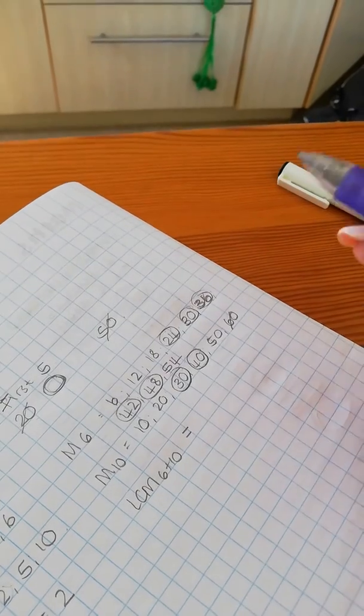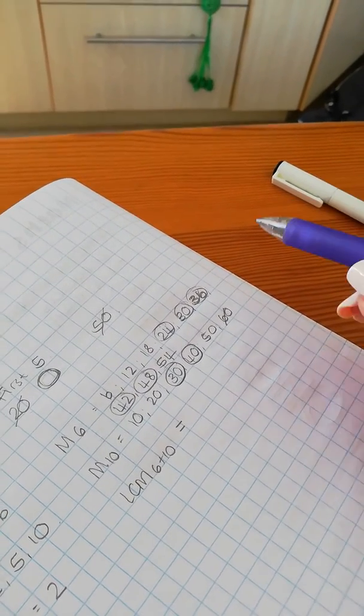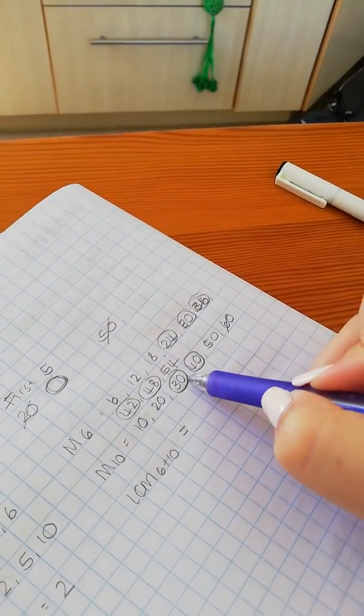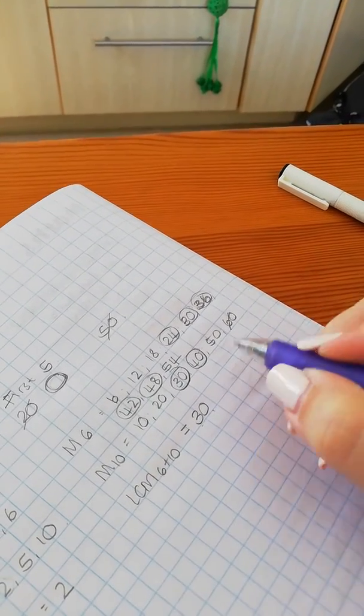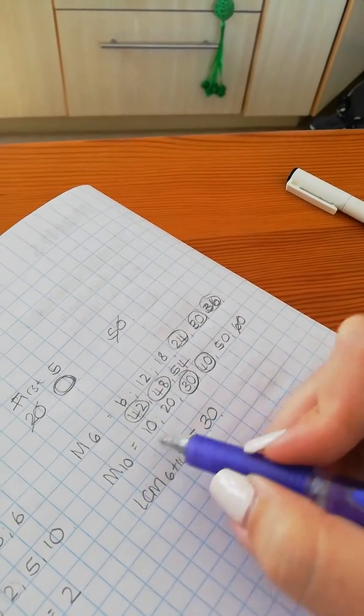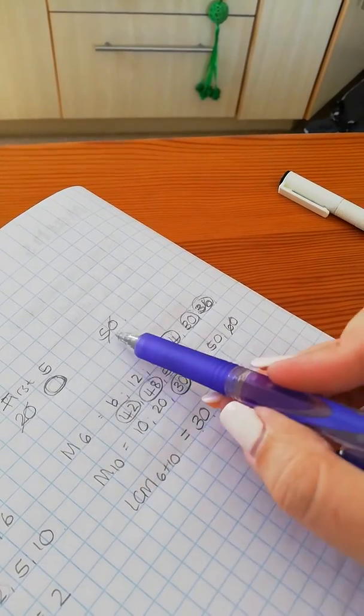Which one is exactly the same? So if you see, we've got 30 there and 30 there, so the lowest common multiple would be 30. If you need to rewrite this, we have to write all the ones in between 20 and 50.